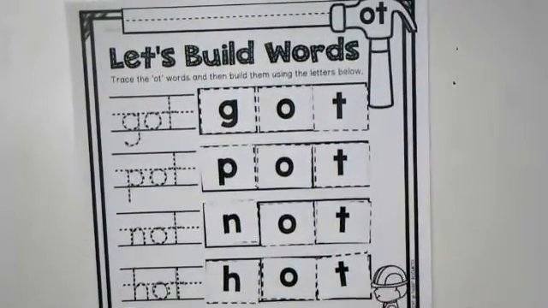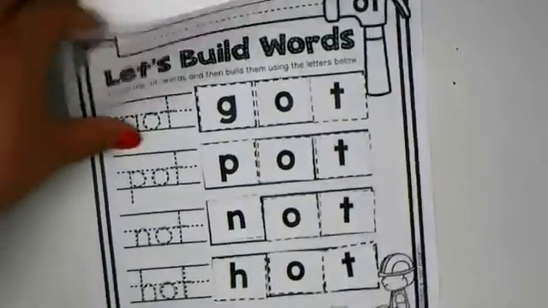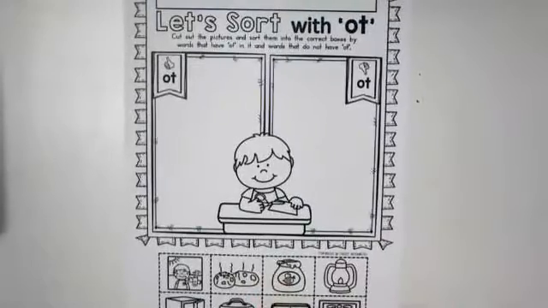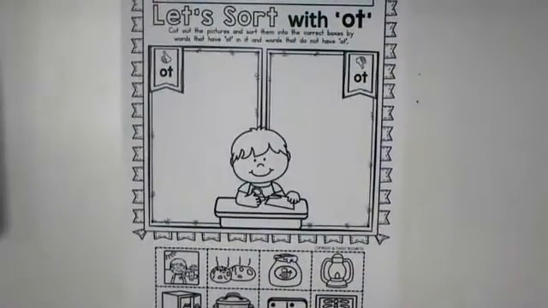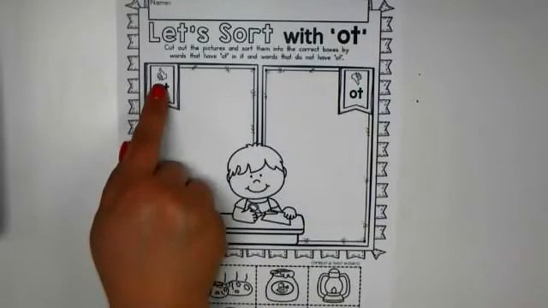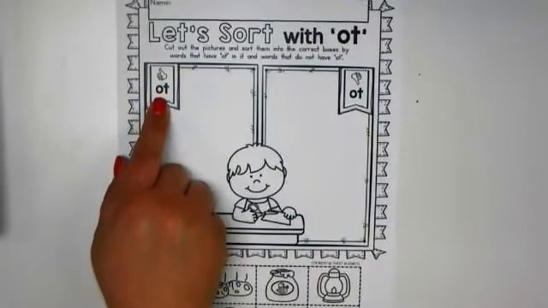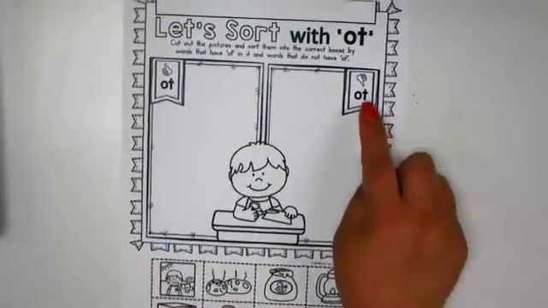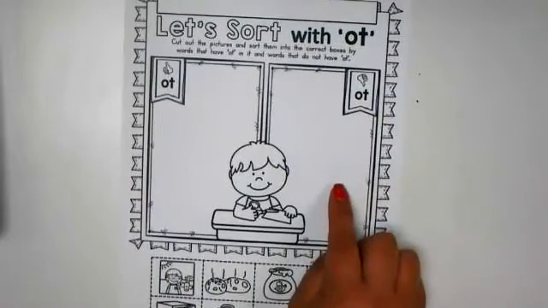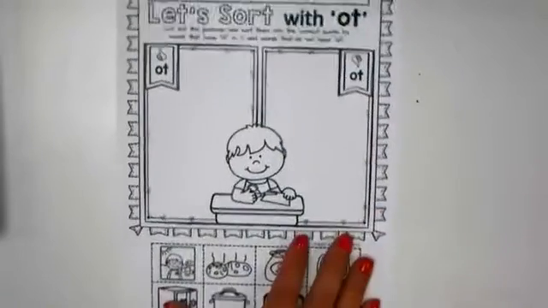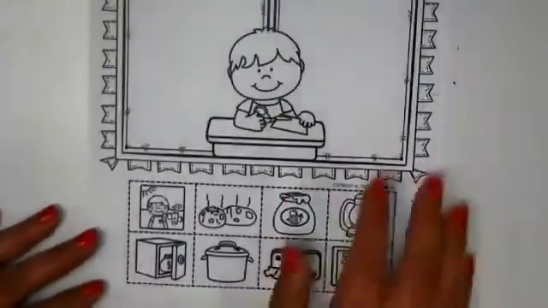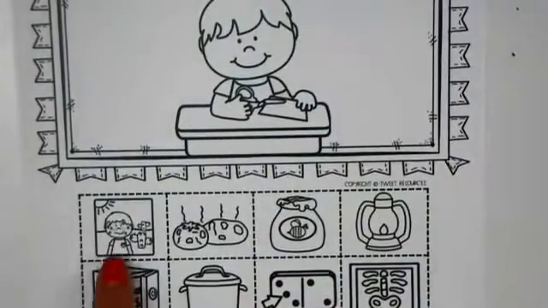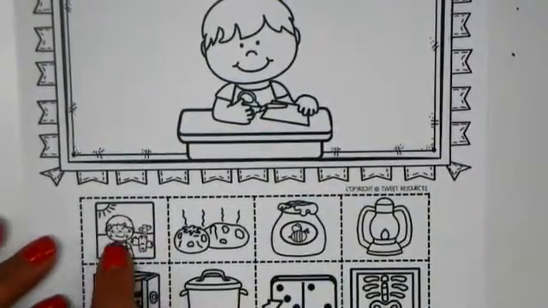Now let's go ahead and grab our other second part that we're going to do, which is sorting with OT. So we have pictures of things down here at the bottom. We're going to take a look, and of course we know on the left side with the thumbs up, that means pictures that have the OT sound in them. And this, so we would cut them out and glue them here. And then the thumbs down, this right side means pictures that do not have the ought sound in them. So let's go ahead and take a look at these pictures, and I'll make them a little bit bigger so you can see them pretty well. Okay. All right, so the first picture is a boy out in the desert. He's sweating.